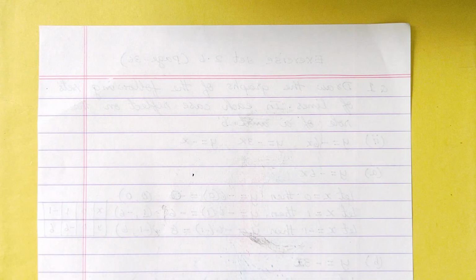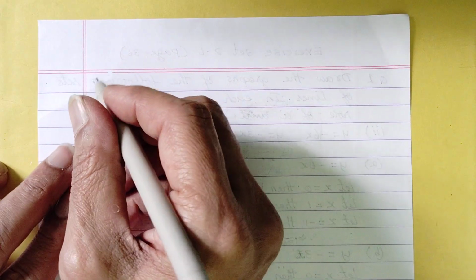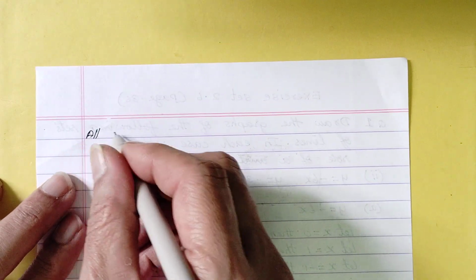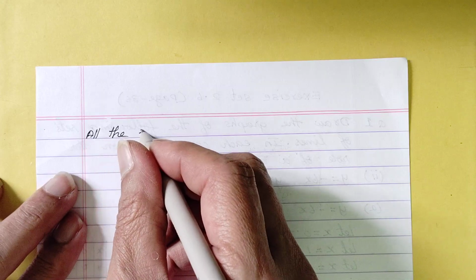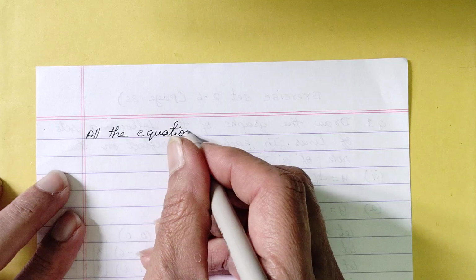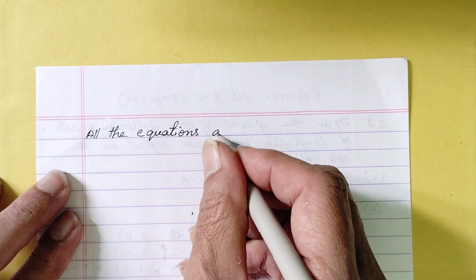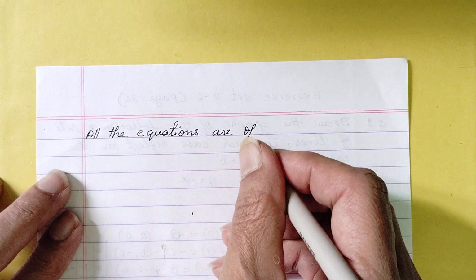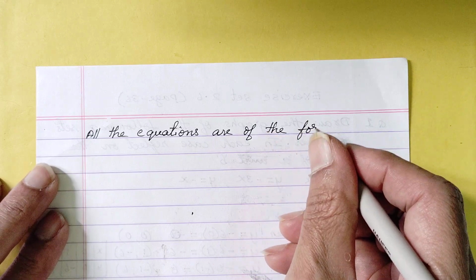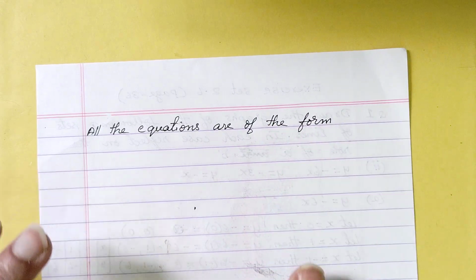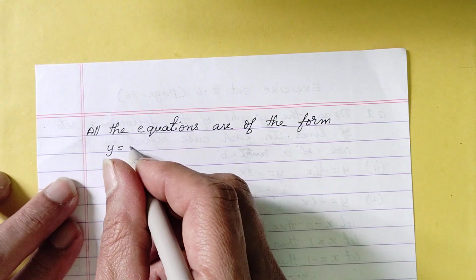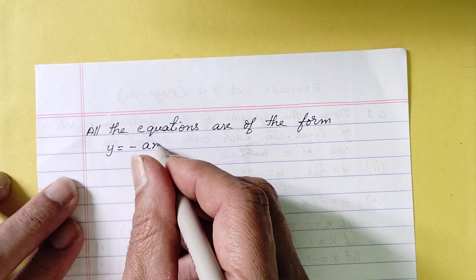So this one we'll write it here. All the equations are of the form y is equal to minus ax.